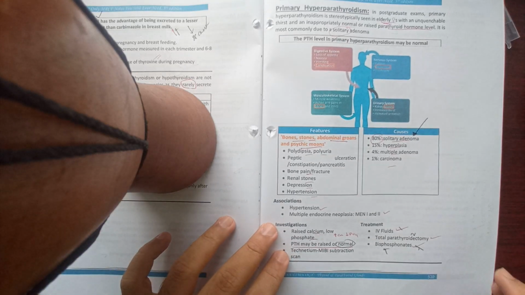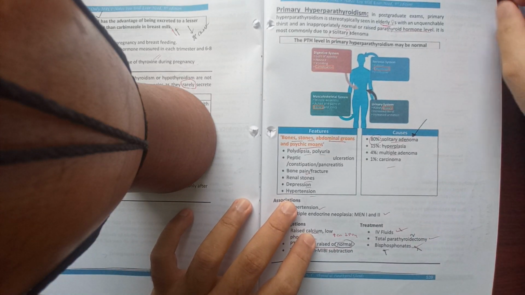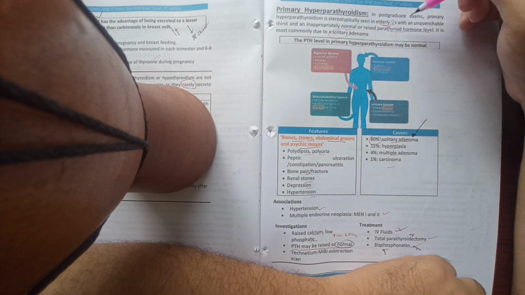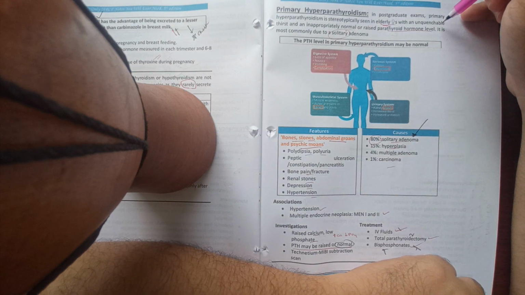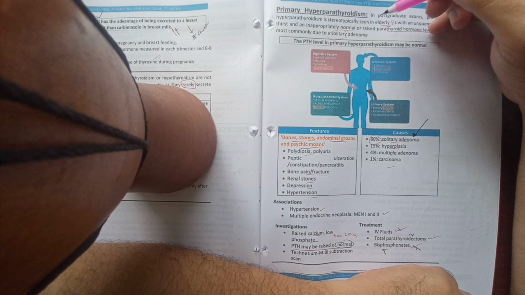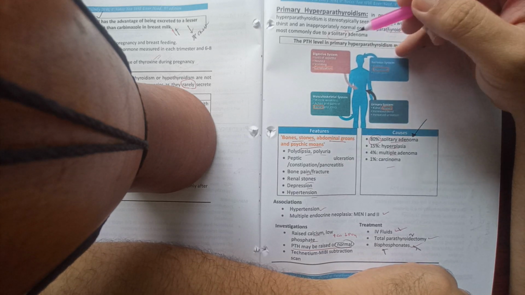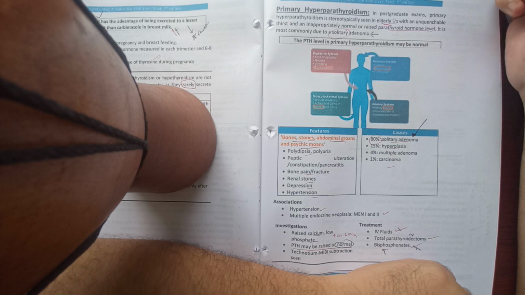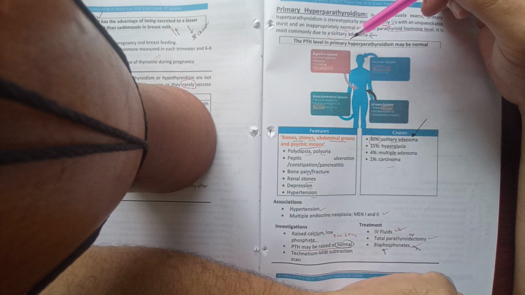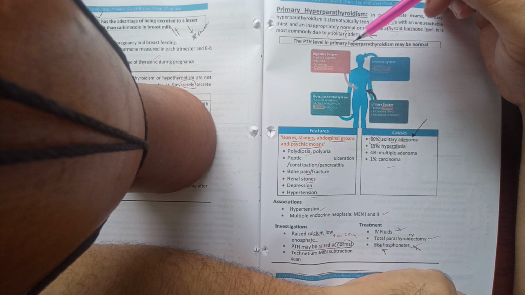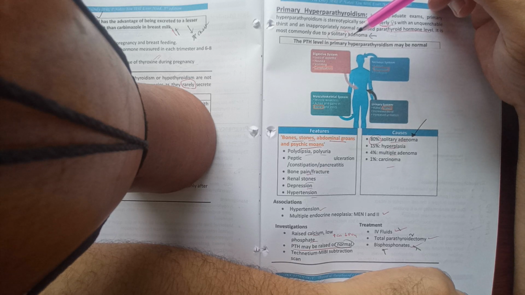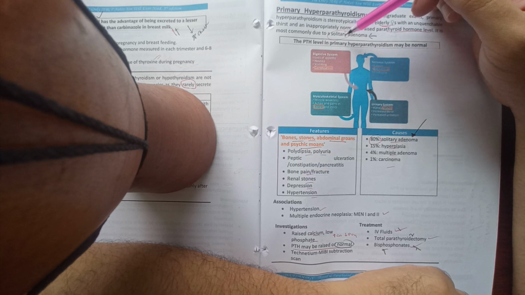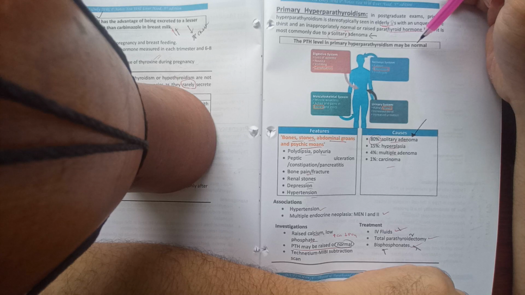Coming to the next topic, primary hyperparathyroidism. It is very important in exams. Primary is typically seen in elderly females with an unquenchable thirst and an inappropriately normal or raised parathyroid hormone level. It's most commonly due to solitary adenoma. The PTH level in primary hyperparathyroidism may be normal.